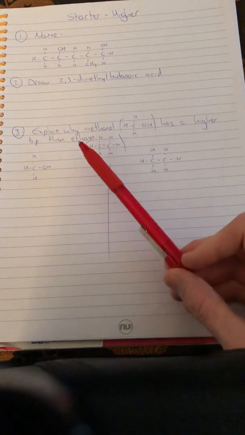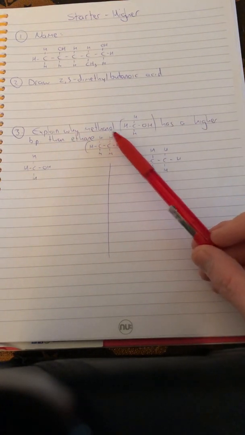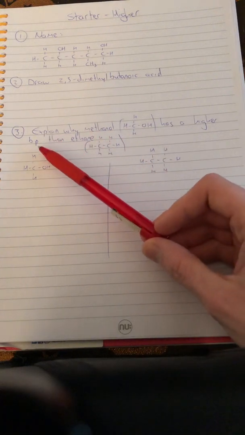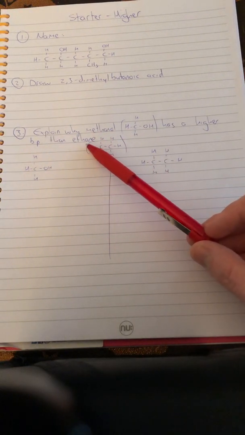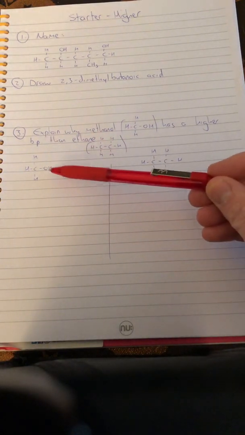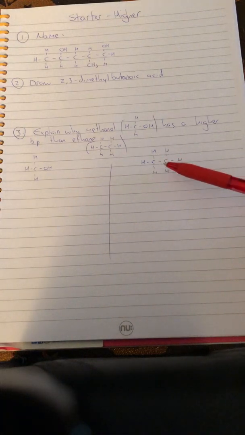And this one here, I want you to explain why methanol has a higher boiling point than ethane. Okay, so I've started you off. I've got methanol on the left and I've got ethane on the right for you. Okay, so pause this video and then attempt it. I'm just about to go over the answers just now.